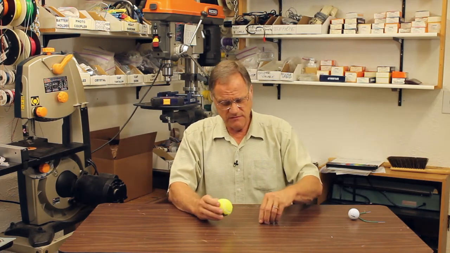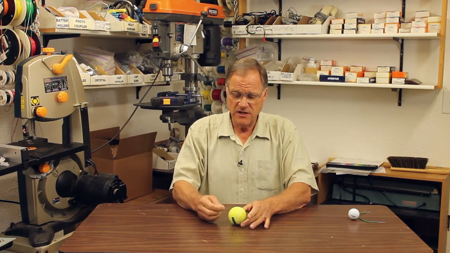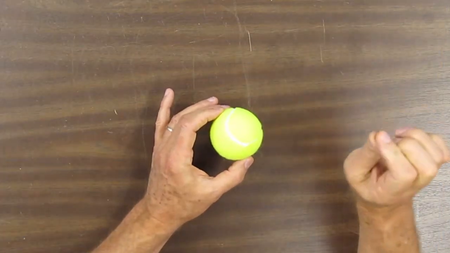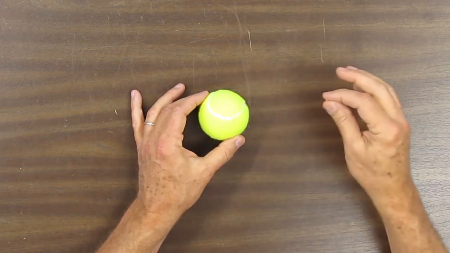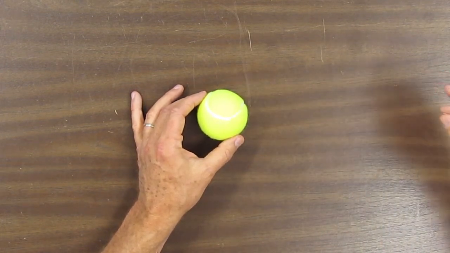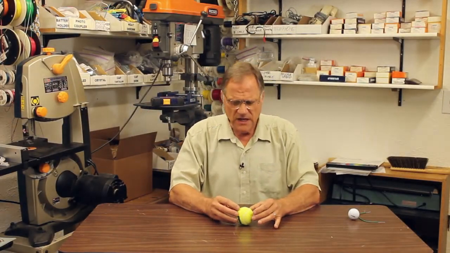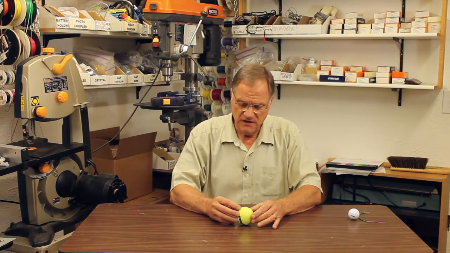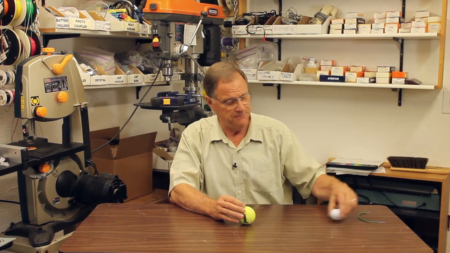Now you remember, we're looking at electricity as the motion of electrons that are on the outside of an atom to another atom and another atom and another atom. Well, some kinds of atoms don't really care if electrons come and go. And we call those conductors because they allow the electrons to flow from atom to atom.